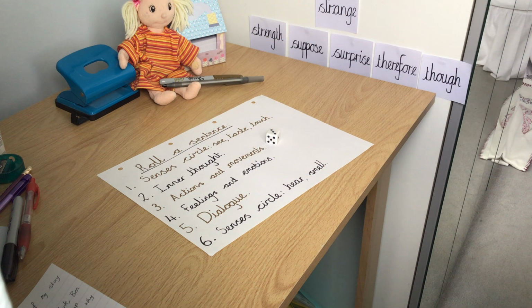Okay, I'm going to leave it there. Have a fantastic week and enjoy this writing. I think I'll try write along with you and complete this Robin Hood story because I'm enjoying it as well.